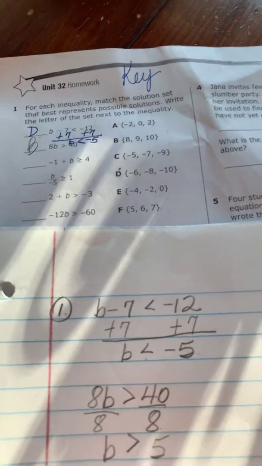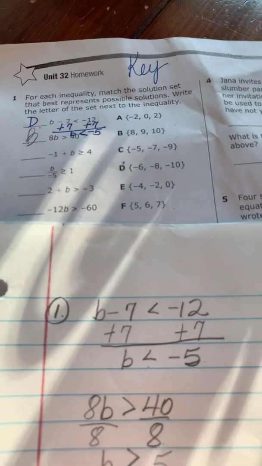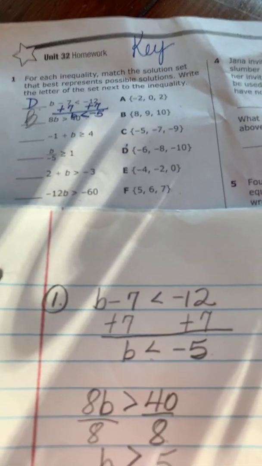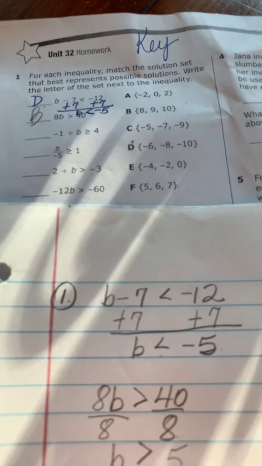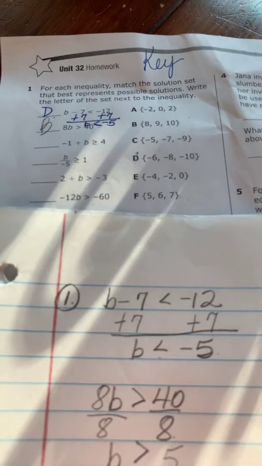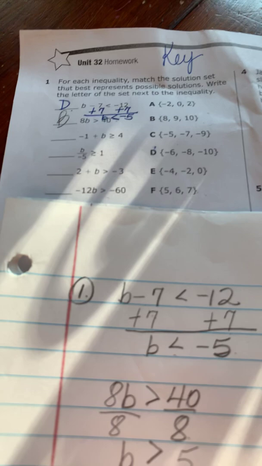So just remember, what you have to do is solve your inequality and then look for the solution set that would be true for that inequality. I hope that helps you with that problem.